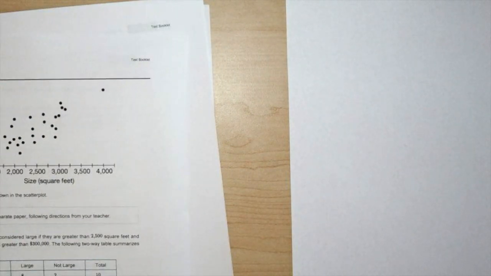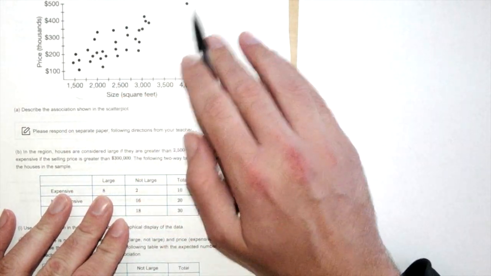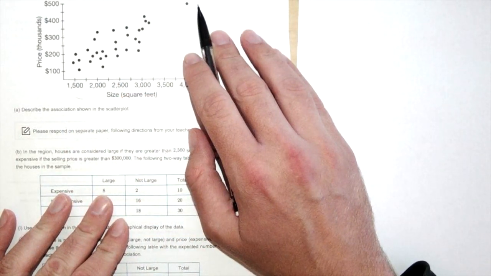So let me read the question. It's on the next page, but it says the following scatter plot shows the size in square feet and selling price in thousands of dollars for a sample of 30 houses for sale in a certain area. So it's trying to see basically, is there a correlation between how big a house is and how much it costs? And I mean, the answer, duh, in real life. And we can see that that's the correlation. It's positive and moderate to strong, probably strong, I would say. There's not even any real outliers.